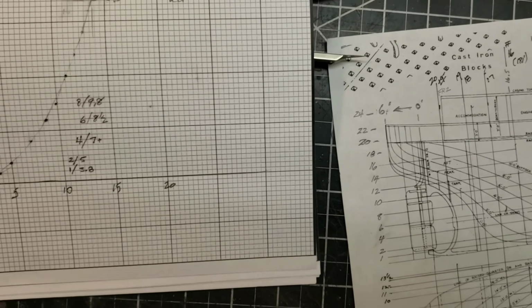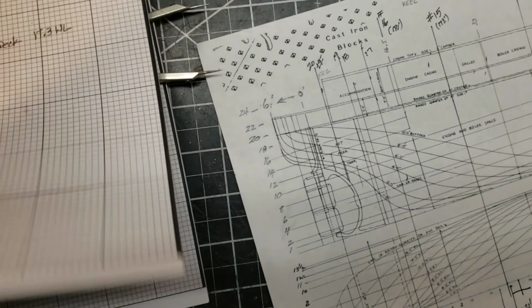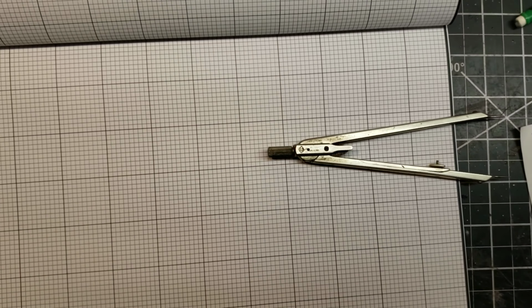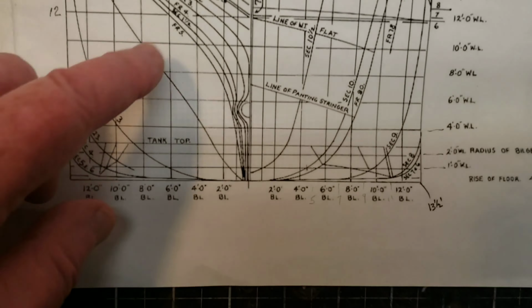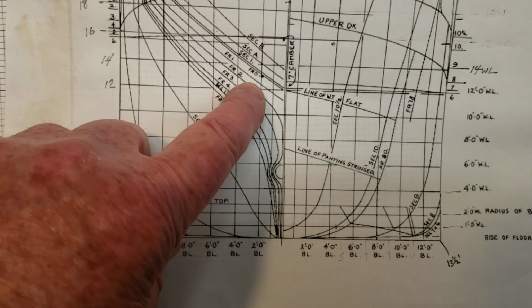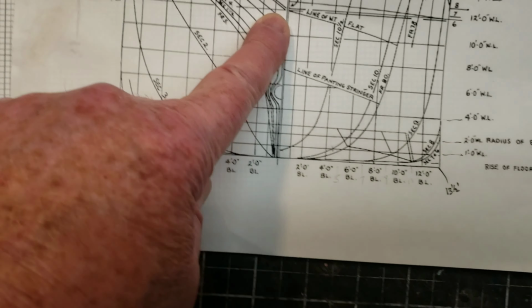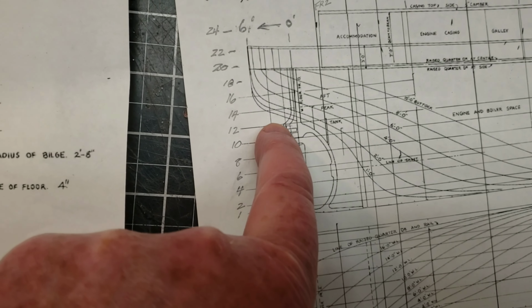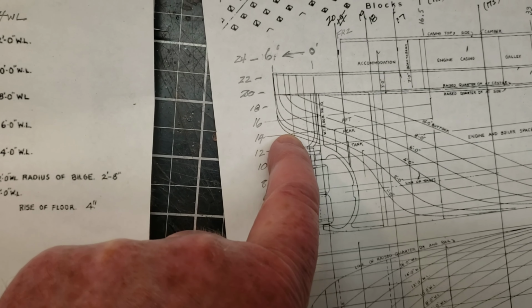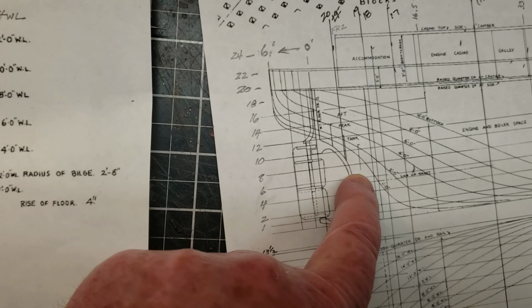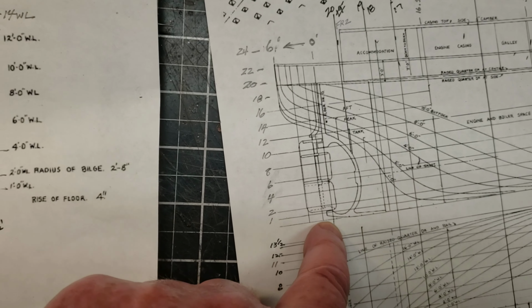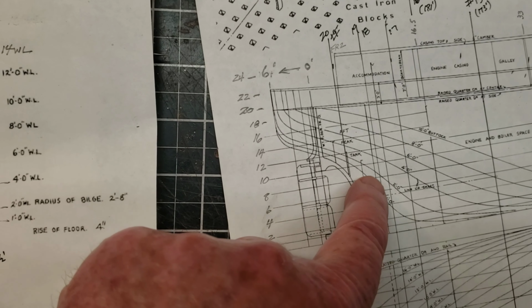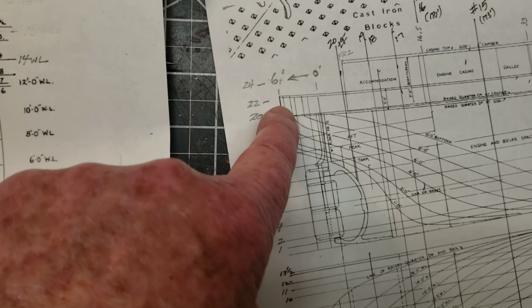At the end here at the stern, it's a little odd, because at some point there's a change where you see the hull here. So I'm not really sure what's going on here. Of course, the keel will include that, so I can build that up if I need to.